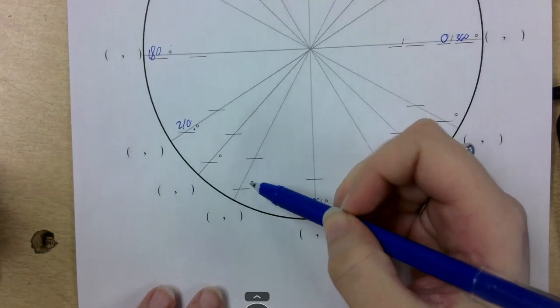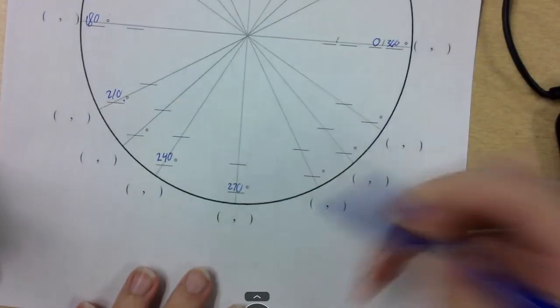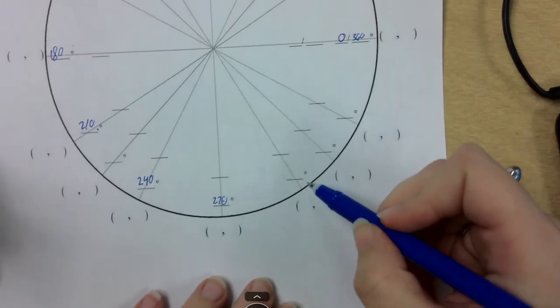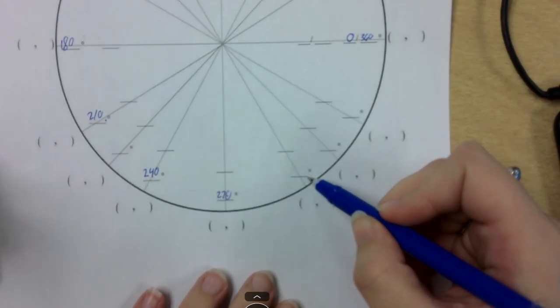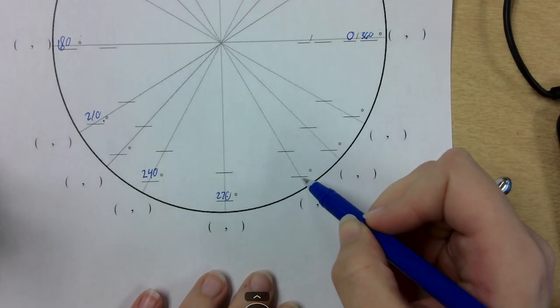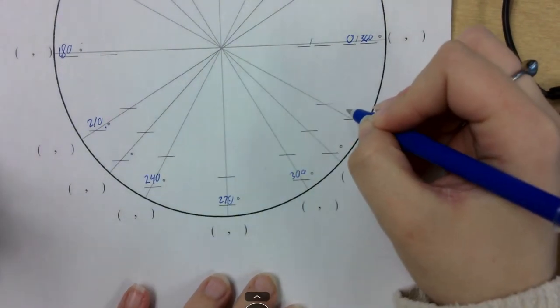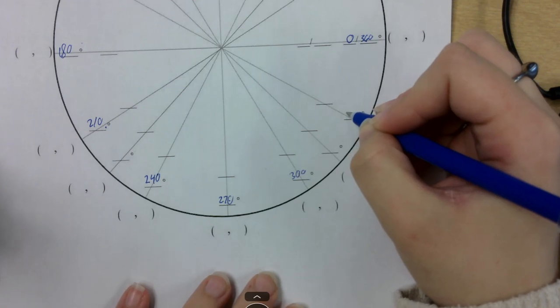Next one. 240. Yes. And then I get 270. Great. Landon, what's next? Adding 30 each time. Yep, 300. Skip one. What's the last one? Yep, 330.